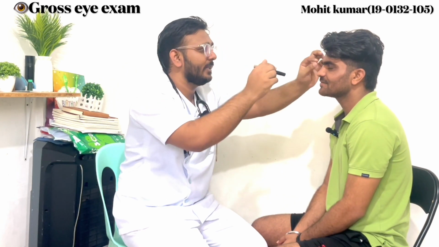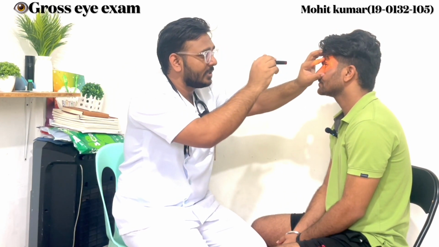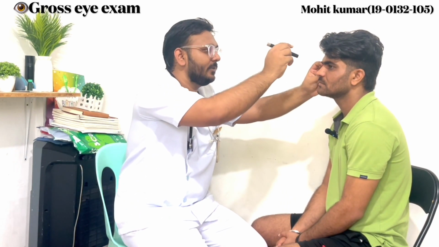We're going to start our exam with the gross eye examination. First of all, we will observe the eyes and see the symmetry of the eyes. Then we will look inside the conjunctiva as well. Is there any extra redness or color changes in the conjunctiva? We also have to observe the external structures around, like the eyelid and the orbit. There shouldn't be any color change, visible deformity, lump or mass. For our patient, we don't see any of these things.